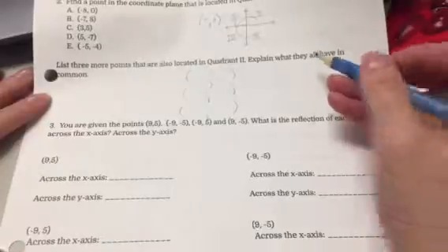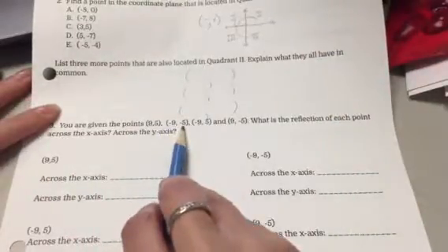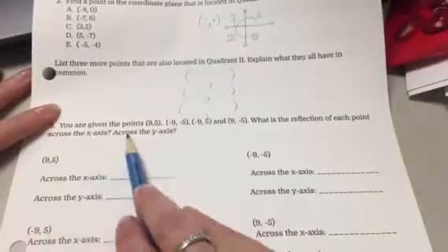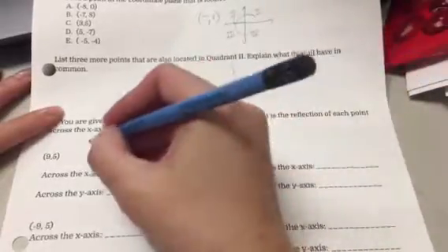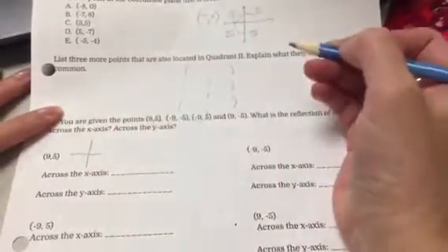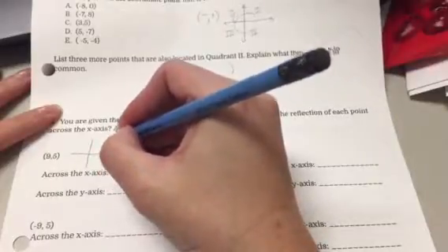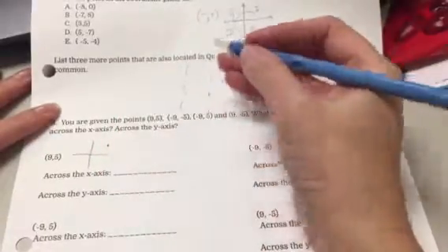All right, number 3. You are given the points (9, 5), (-9, -5), (-9, 5), and (9, -5). So what's the reflection of each point across the x-axis and then across the y-axis? So I like to draw myself the coordinate graph, and I know positive 9, positive 5 would be right here.